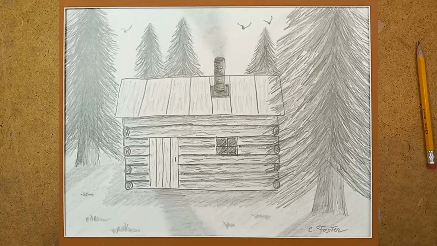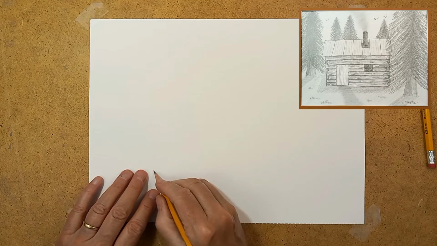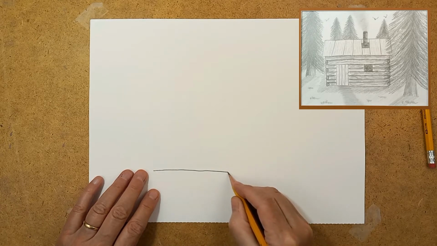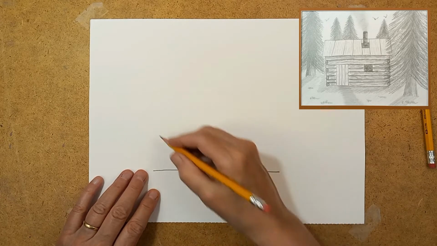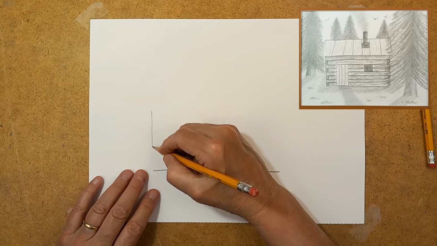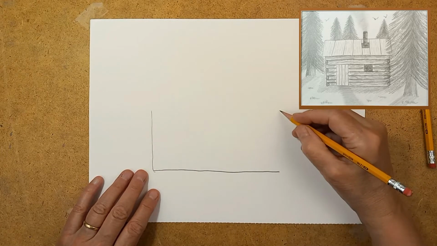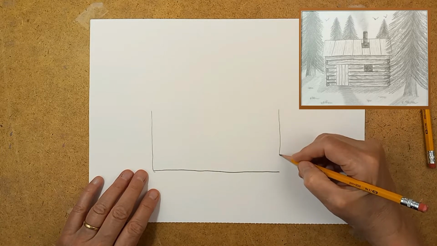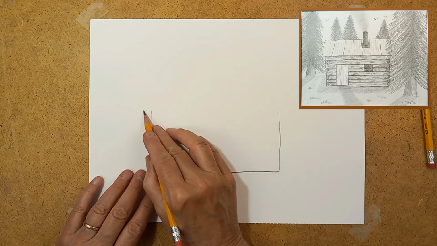Hello, fellow art lovers. Today we're going to draw a log cabin scene. For this project you'll need just a regular pencil, an eraser, and any type of paper. Pause the video now and get your supplies if you don't have them already.